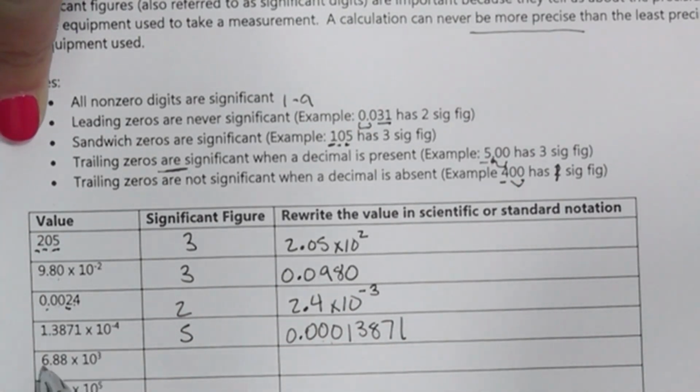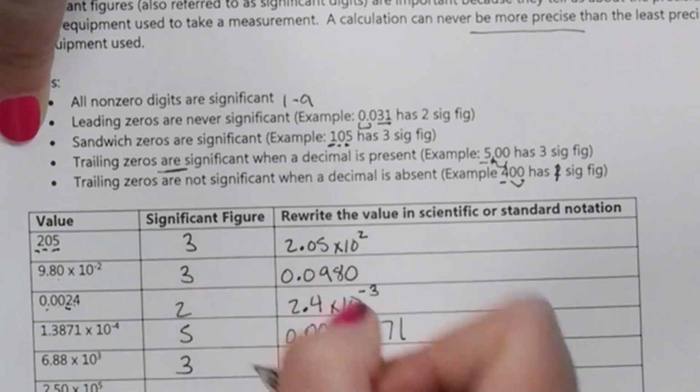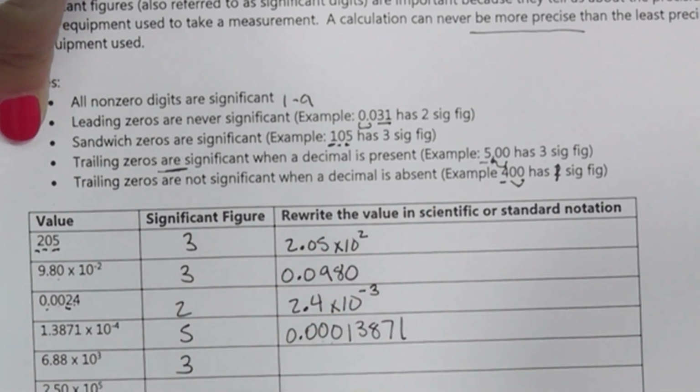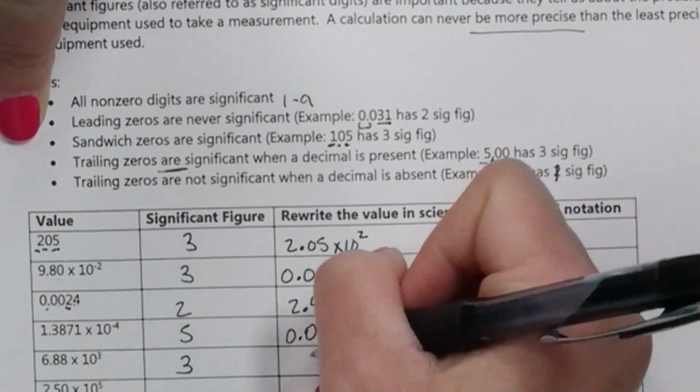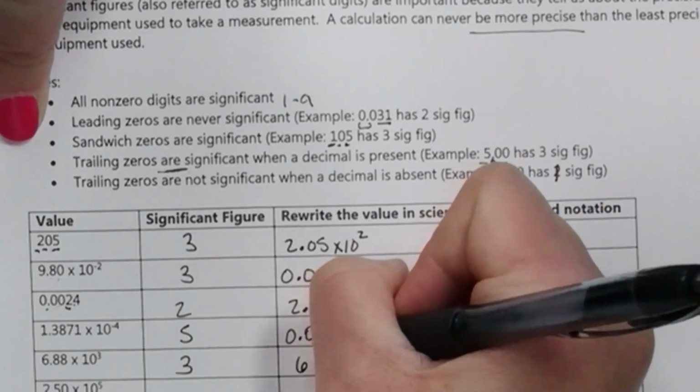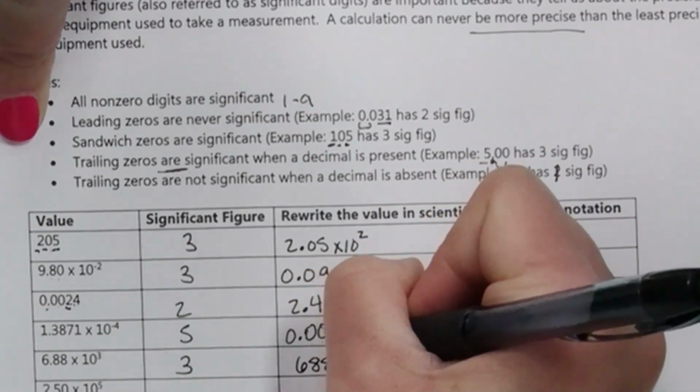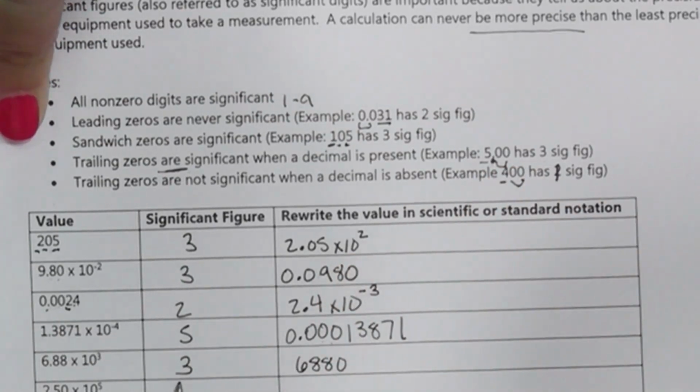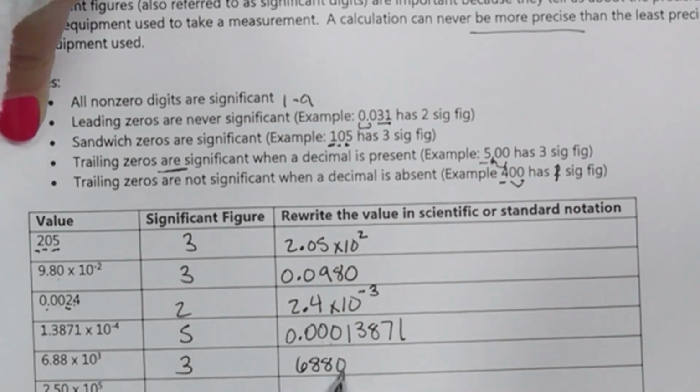6.88 times 10 to the third. 1, 2, 3 values, all of which are non-zeros. And to take this out of scientific notation, it'd be 6880. Now I want to keep 3 significant figures here, so I'm going to just leave this 0 as is.